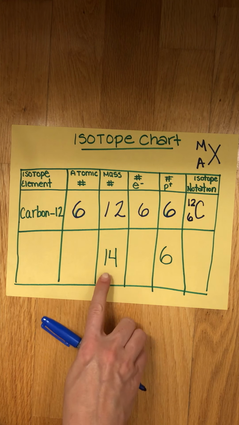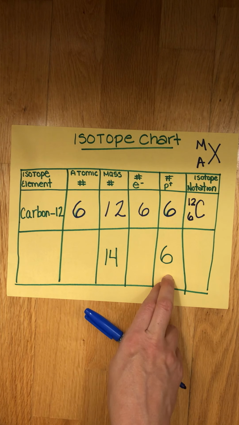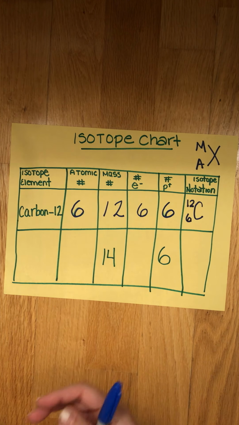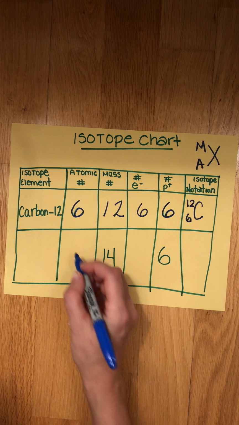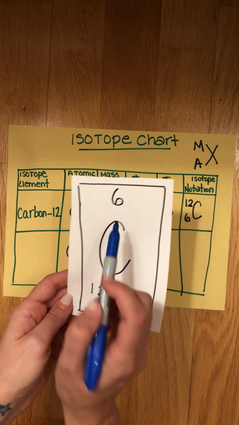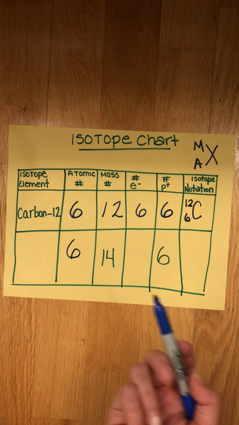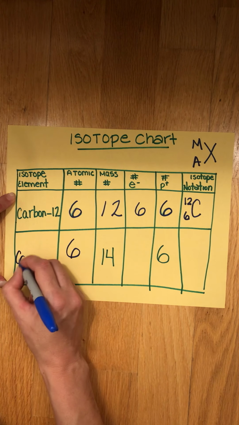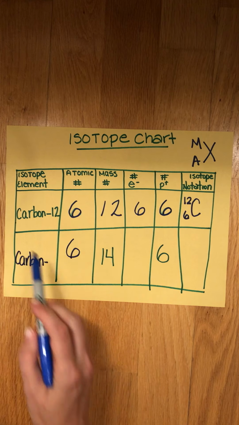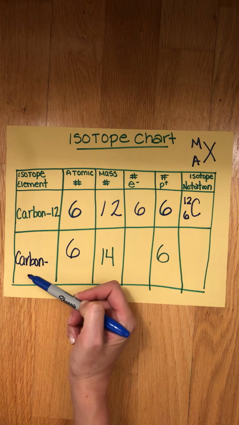I noticed that my mass number is 14. Okay, that doesn't help me, but my protons is 6. Remember, it's always your atomic number and your protons that help you identify an element. My protons are equal to my atomic number. So I go on the periodic table and find element number 6. Oh, that's carbon. So it's still the same one we're dealing with. So I write that here, carbon. And I want to know, is this going to be the same atom as the one up here, or is this going to be an isotope of carbon?